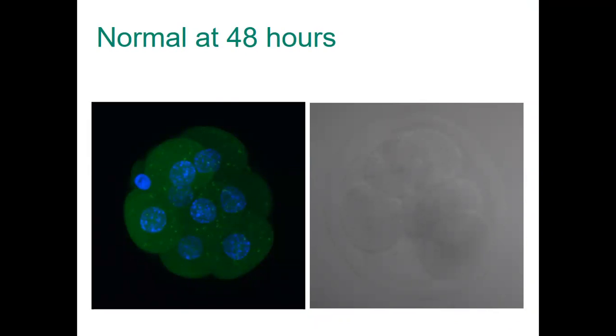Here is the picture at 48 hours. At 48 hours, mouse embryos are normally at the cleavage stage. Under the fluorescent scope, if it's a normal one, the blastomeres will show green fluorescence. And as I mentioned, the blue color indicates the nucleus of each blastomere.